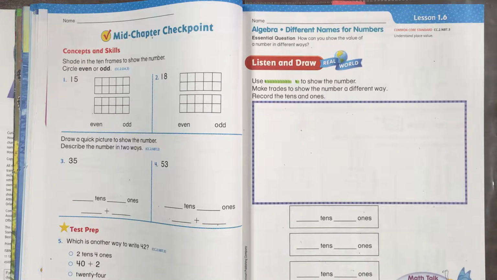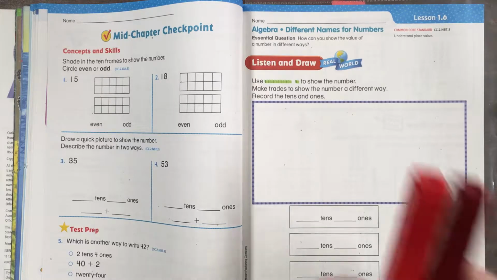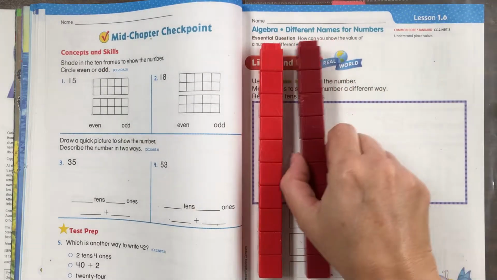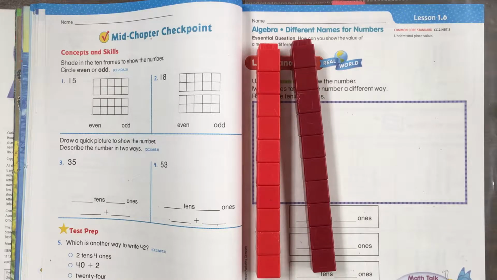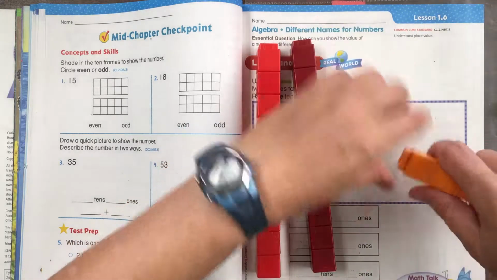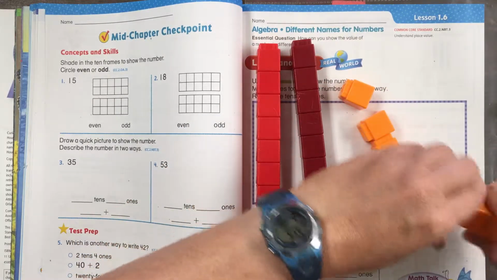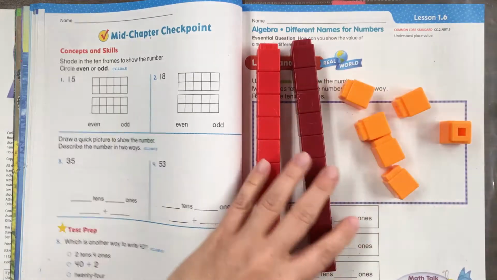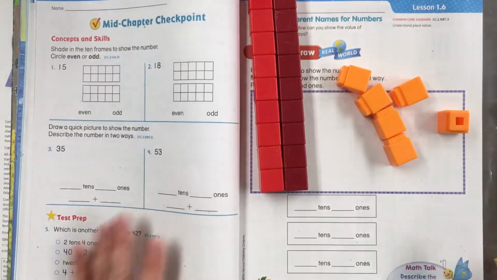Okay, guys, let's take a look at this. It says Drew has 26 pennies. What are some different ways he can show 26 with blocks? So I'm going to use my Unifix cubes. 20, 1, 2, 3, 4, 5, 6. 26.